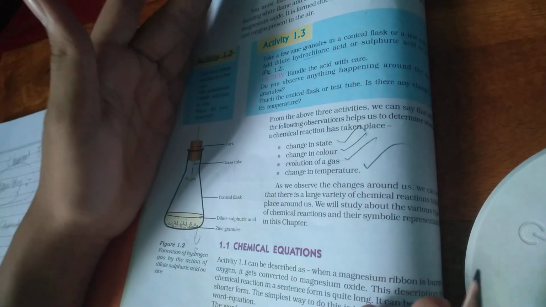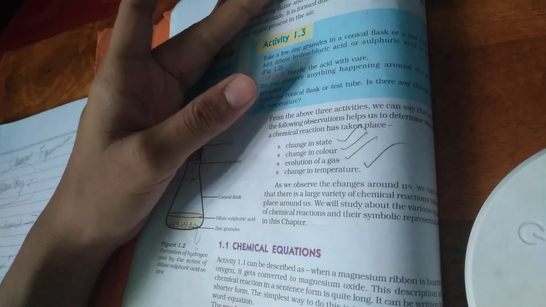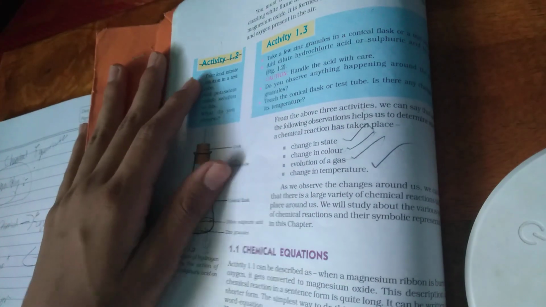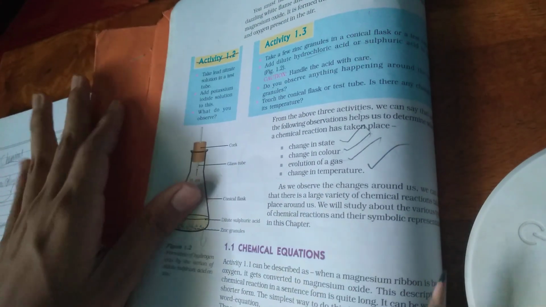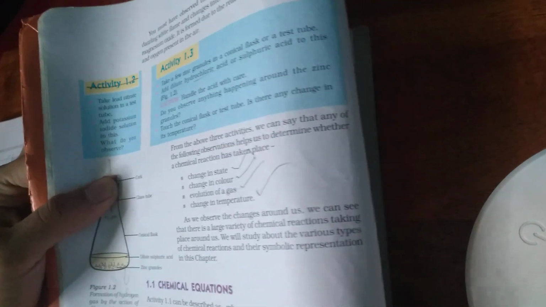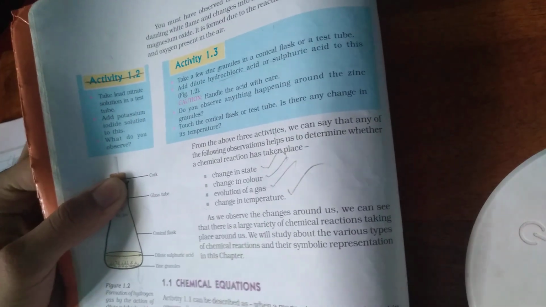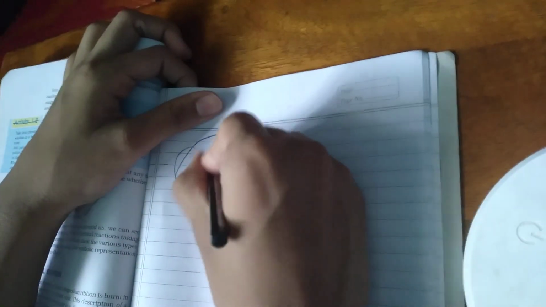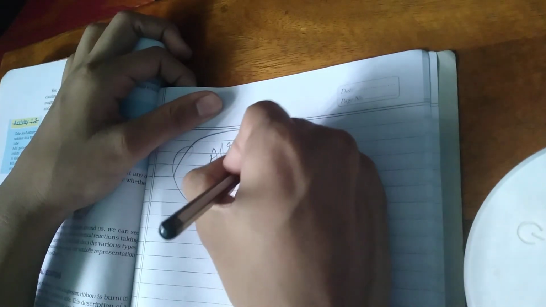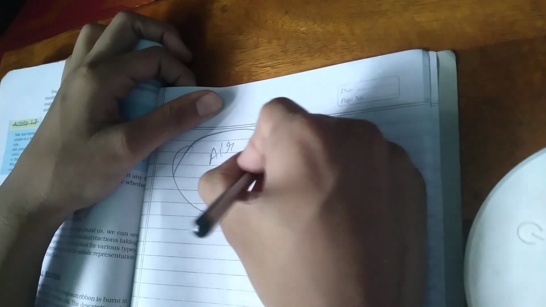This is a rapid revision series, so we're going to go very fast. Now let's get into the chemical equation described in the book. Magnesium ribbon is a substance. I'll tell you what magnesium and sodium are later on in the understanding basics of chemistry video. Now let's finish this chapter today. When magnesium ribbon is burnt in oxygen, it gets converted to magnesium oxide. What does air have? Air has oxygen, nitrogen, and carbon dioxide.